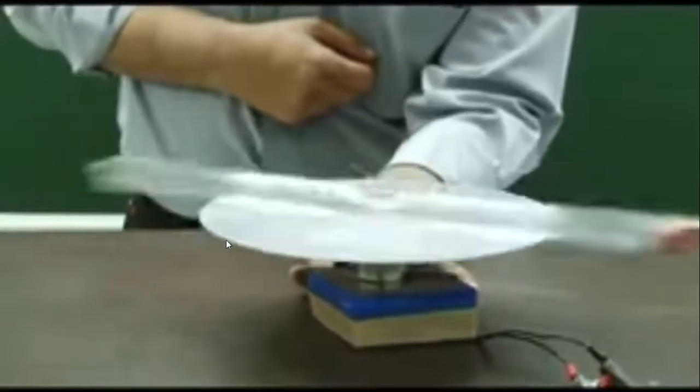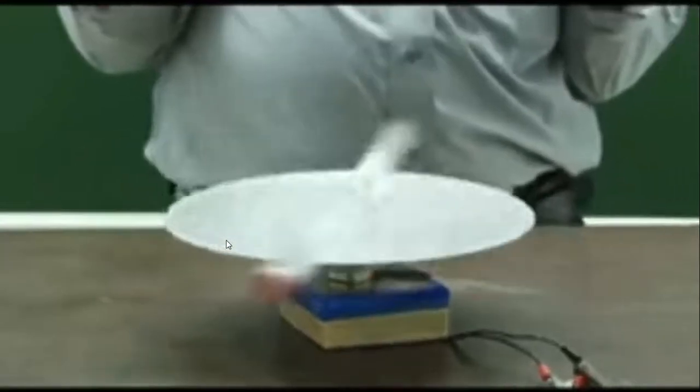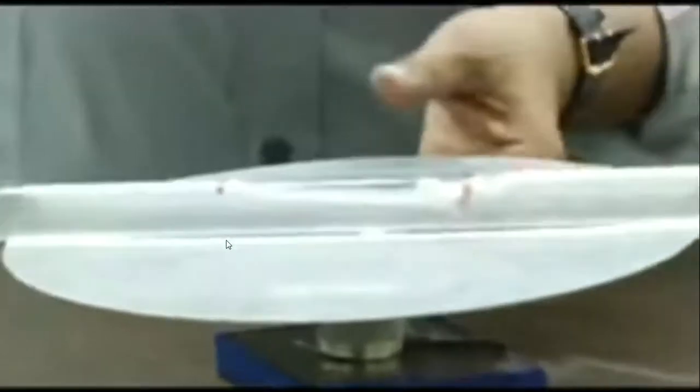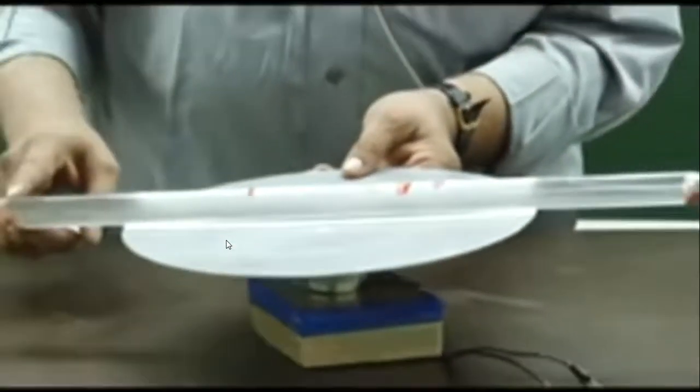See the foam particles and the air bubble. The air bubble is right at the middle and the foam particles on the two sides of the air bubble, and all your stone particles are at the end. See where the stone particles are. Some particles are here and some particles are here.